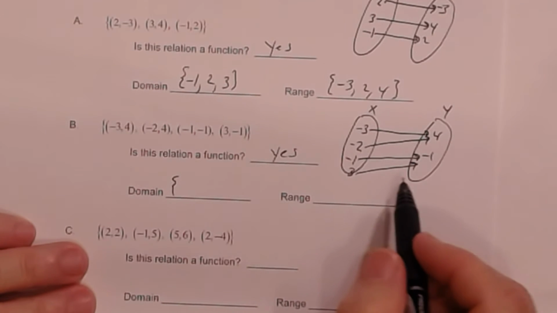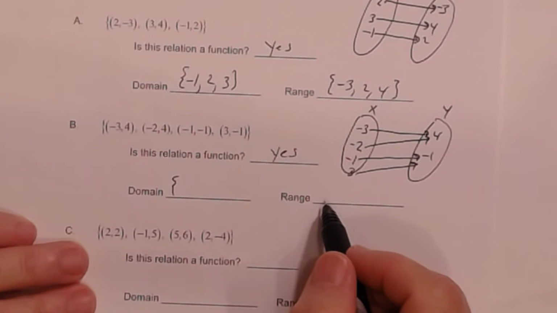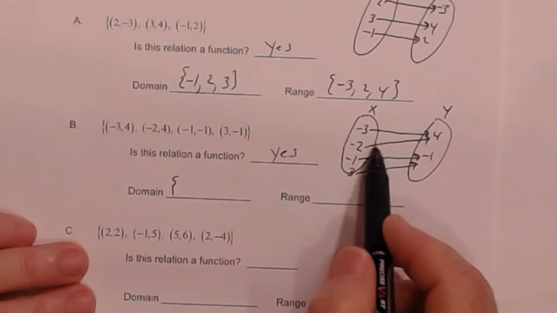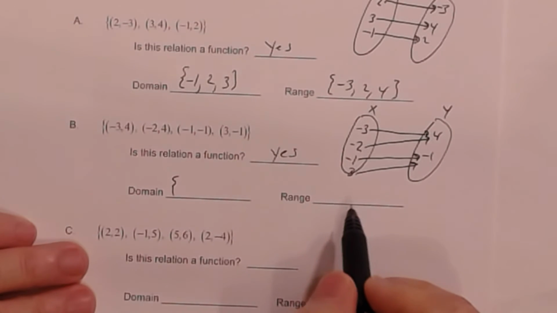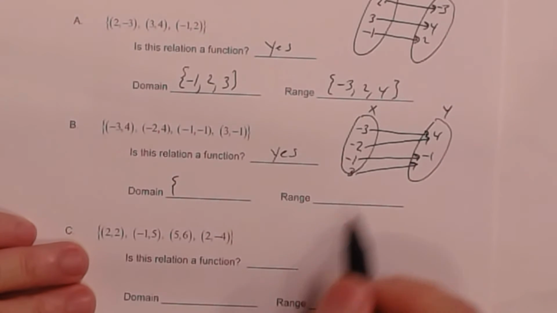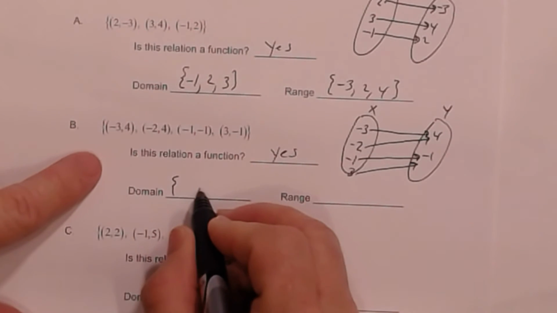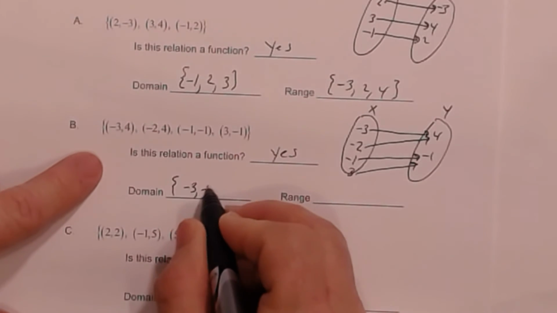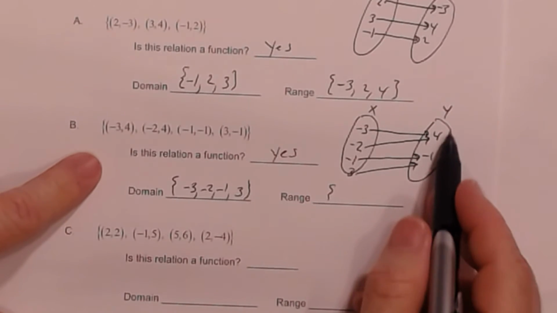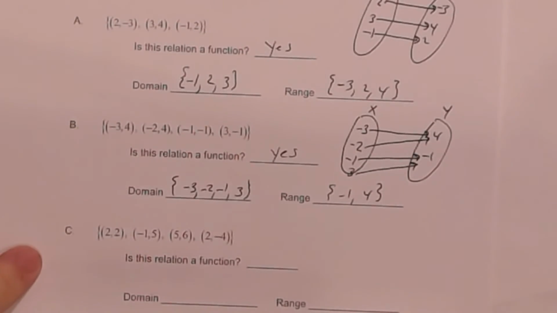Now remember, like we mentioned earlier, only list the elements of the set once. You see how the repeated elements are only listed once. There are only 2 distinct elements in the range, so list only 2 things, and make sure you use braces. So my domain would be {-3, -2, -1, 3}. And my range is a set of y coordinates, and there are only 2 distinct ones, so {-1, 4}. Okay? All right, letter C.